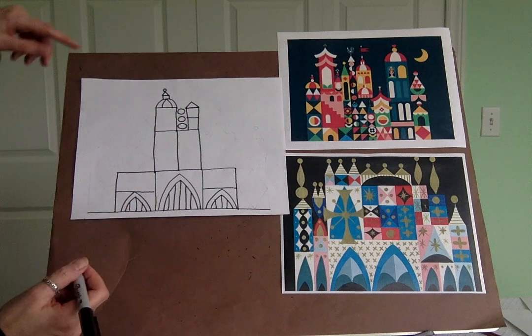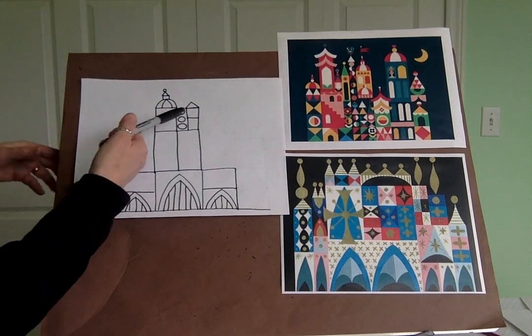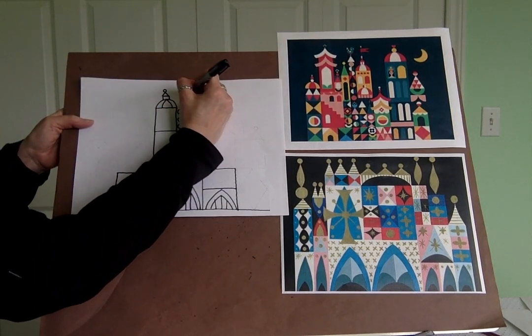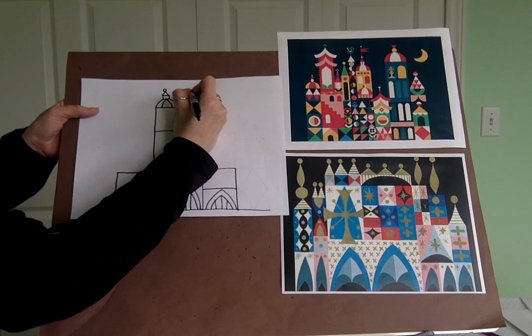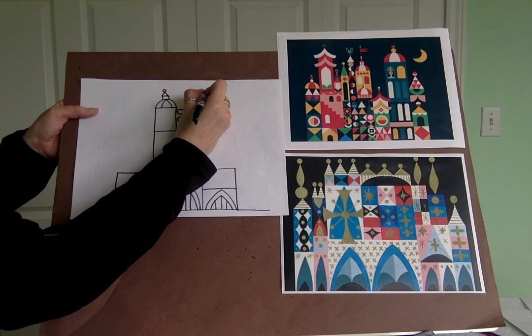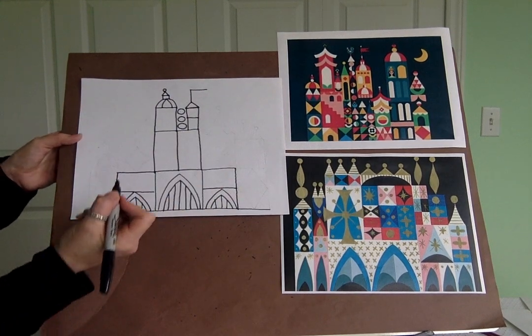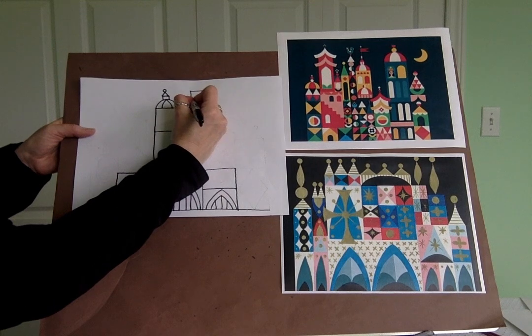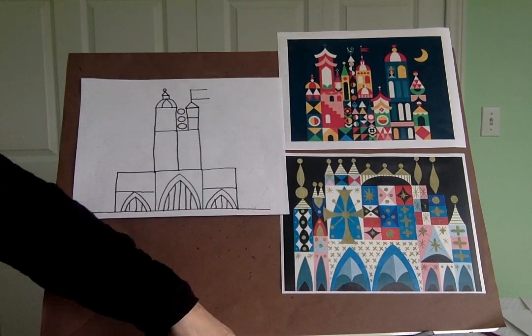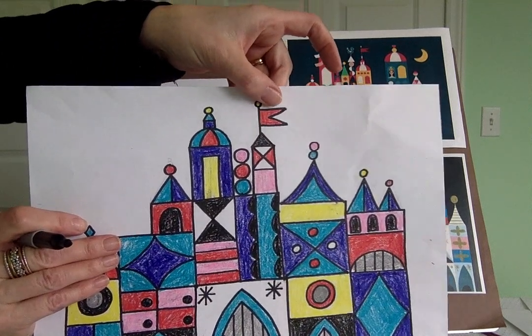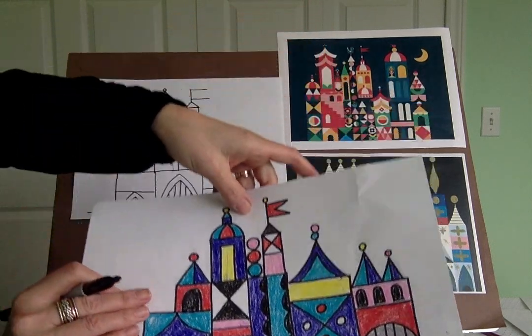Okay, boys and girls, I want to put this fun flag at the top. So just draw a straight line for the flagpole. You're going to draw a horizontal line out like that. Come down a little bit, draw another horizontal line out like that. And if we want that flag to look like this one, look at what we're going to do.